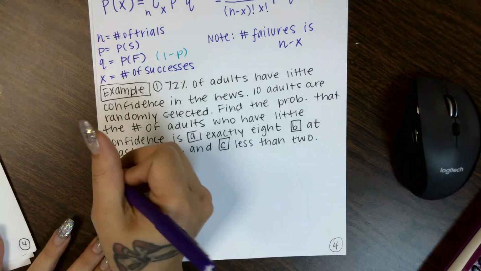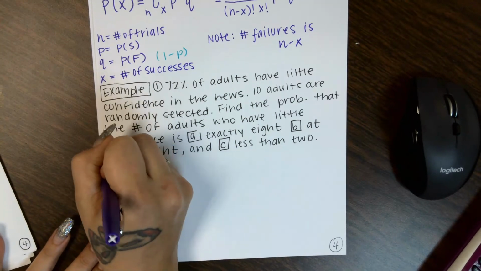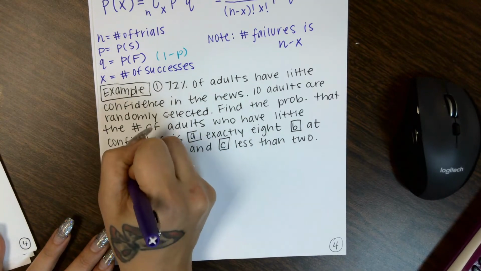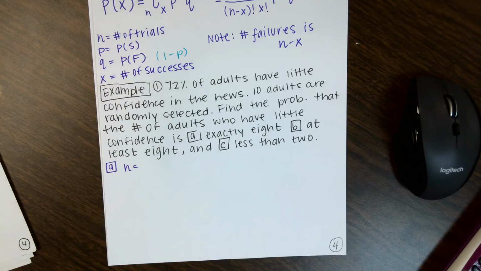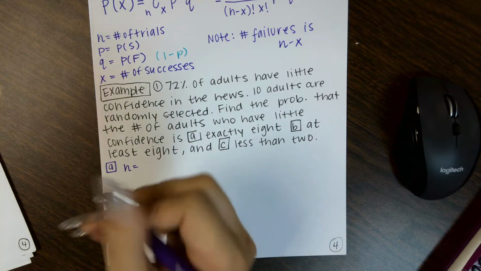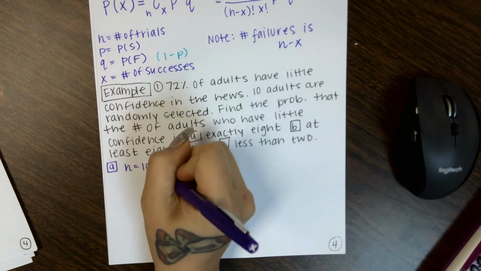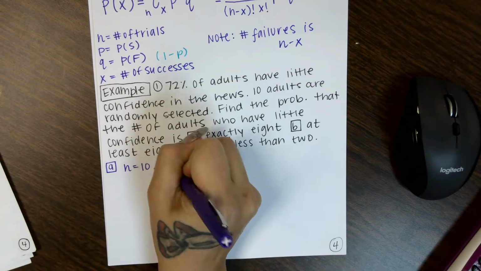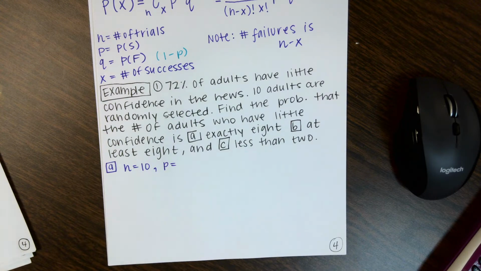So for A, my n, that is the number of trials. Please, somebody tell me how many trials I'm doing. Yep. My p is the probability of success. What's that? 0.72, right?